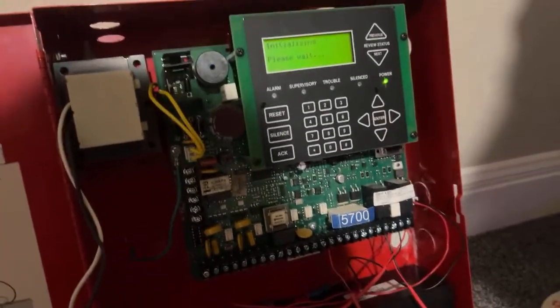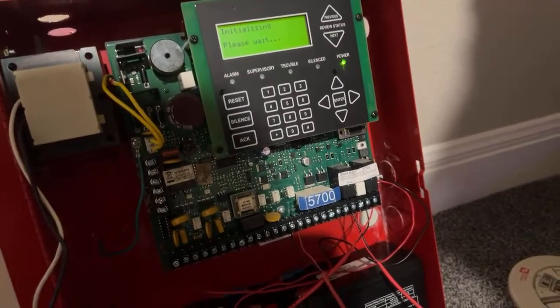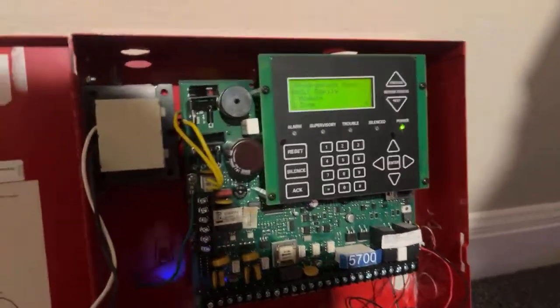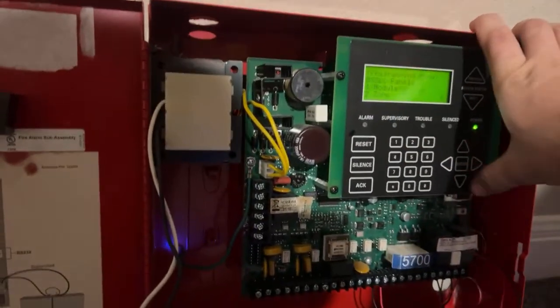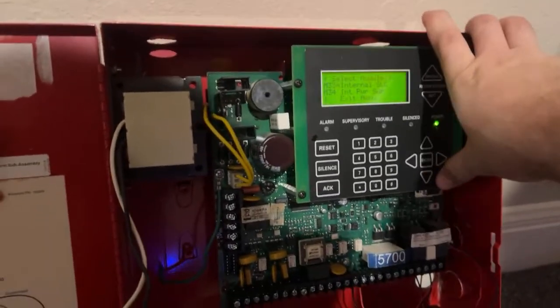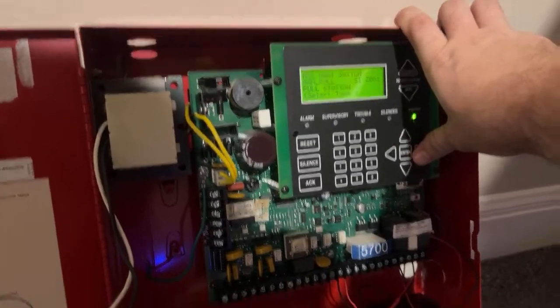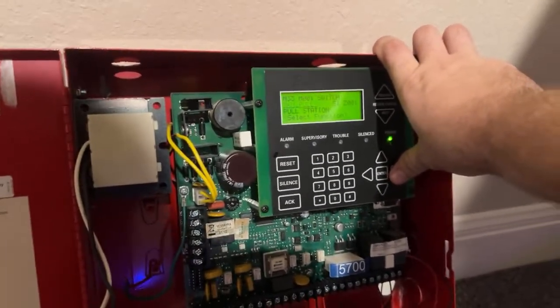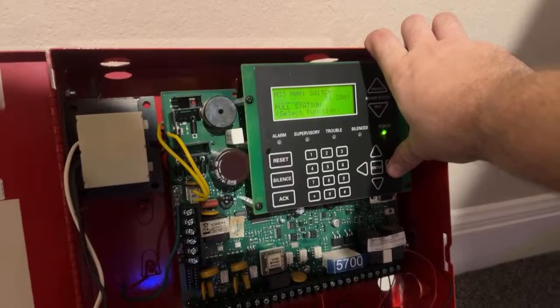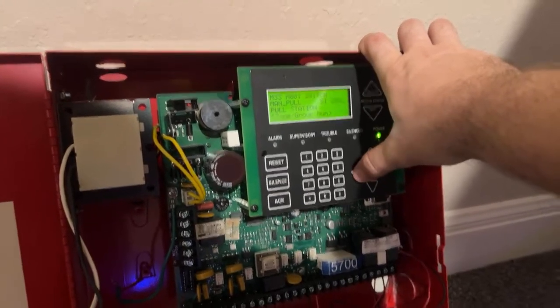So yeah, you cannot have an alert strobe go off with a regular fire strobe for a fire event especially. So we're gonna go to our module 1 and yeah, it's set to zone 1.